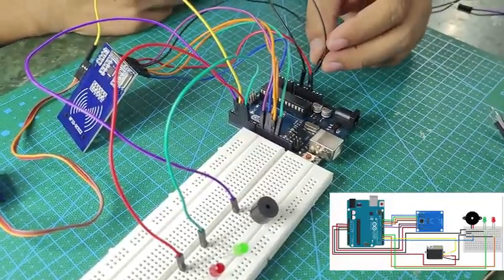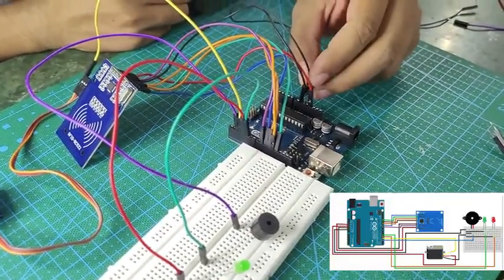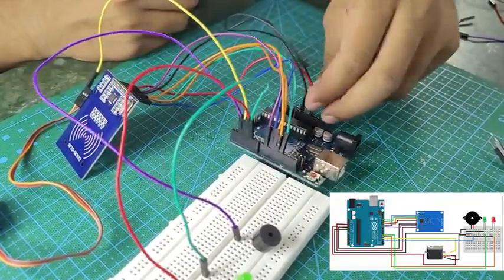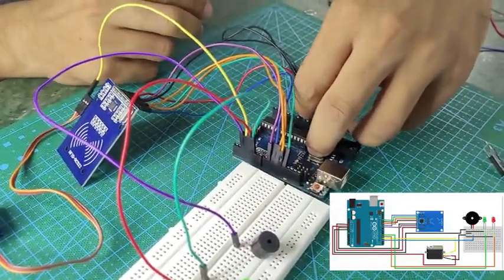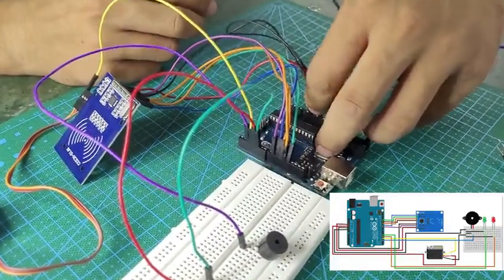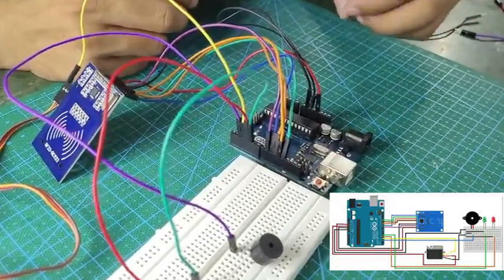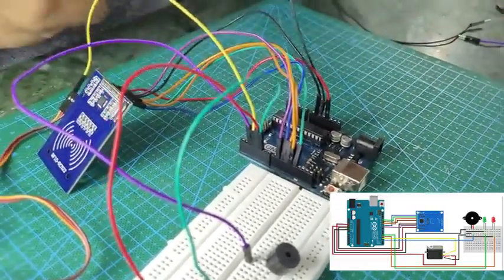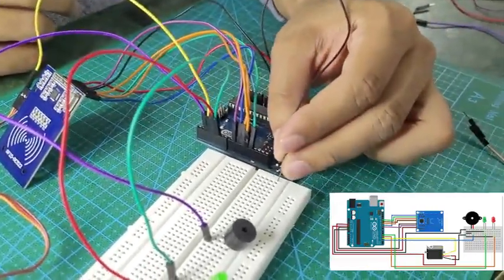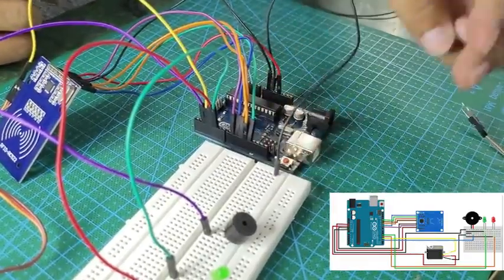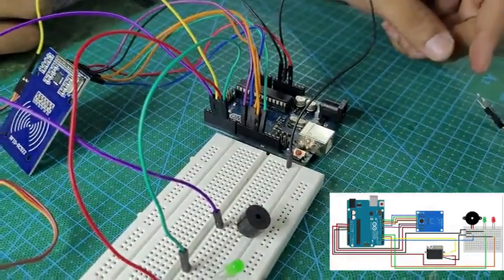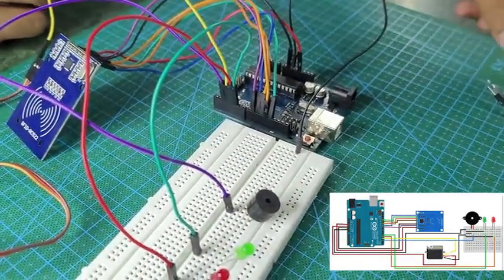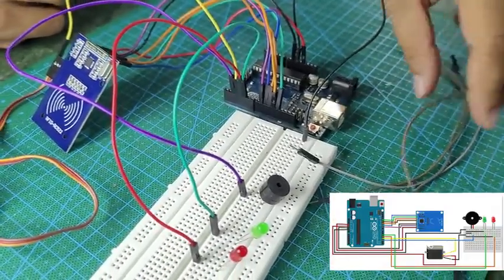Now let's make the common ground connection. Connect this black wire on the second ground pin on Arduino, and put this into the breadboard. So we are going to give this as a common ground connection, ground pin to buzzer, LEDs and servo motor.